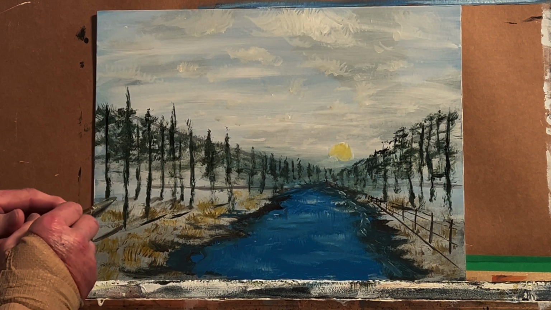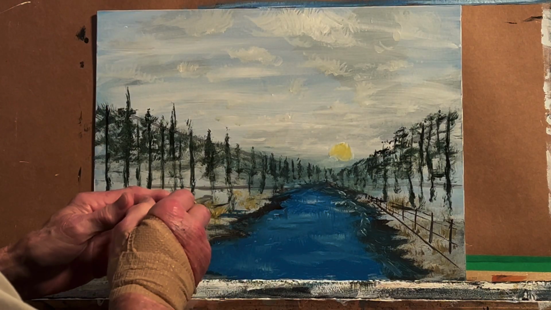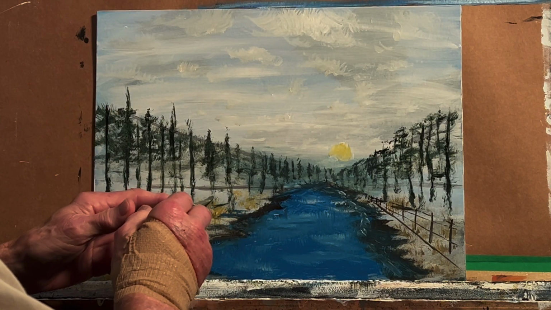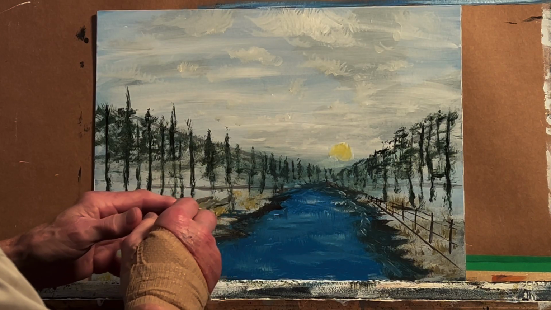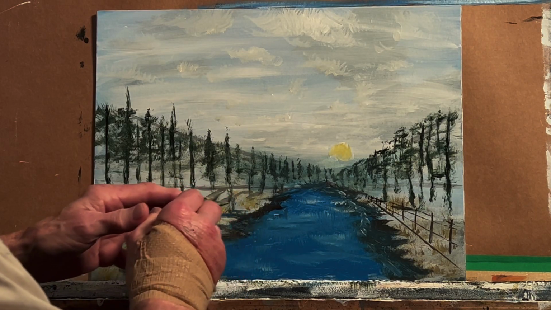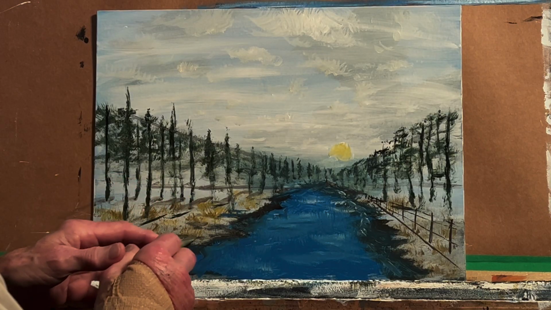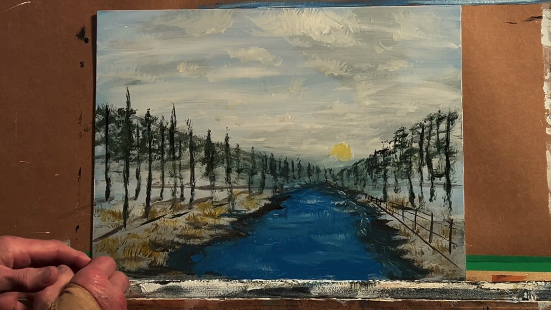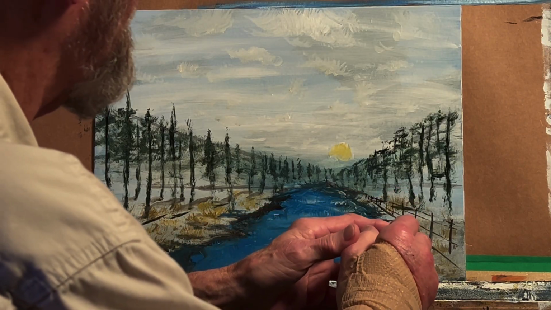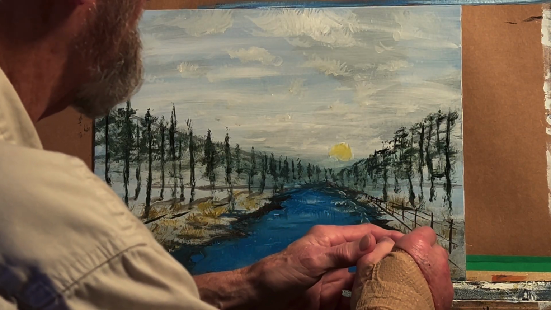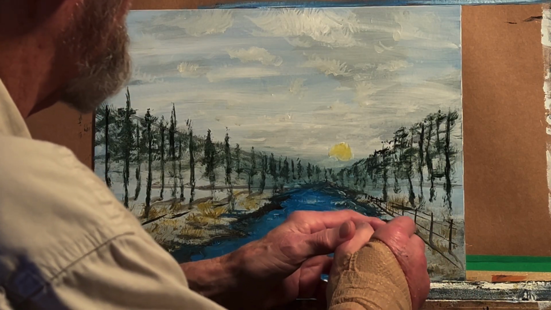Shadows are very important to getting a proper perspective for your composition. And even in your grasses there'll be shadows down underneath, and even on these fence posts, you're going to have these shadows.